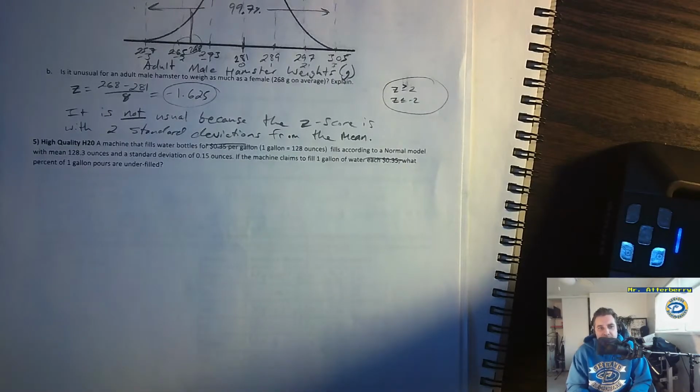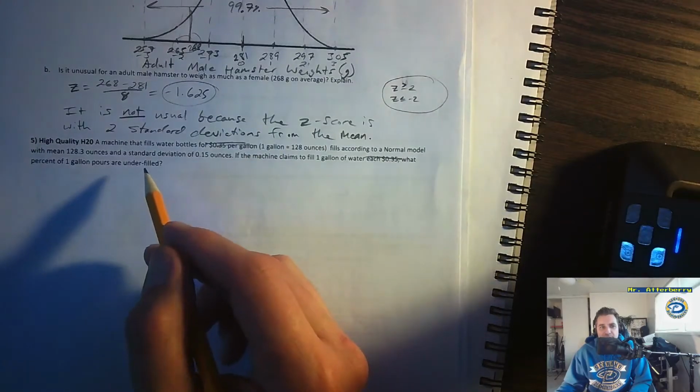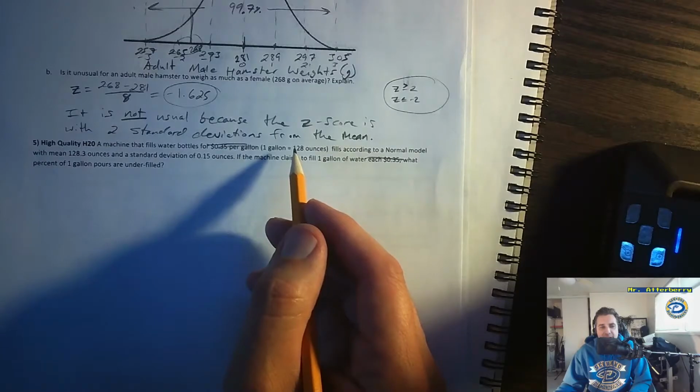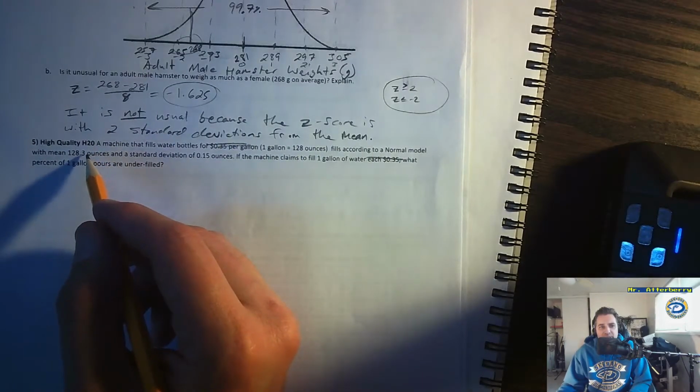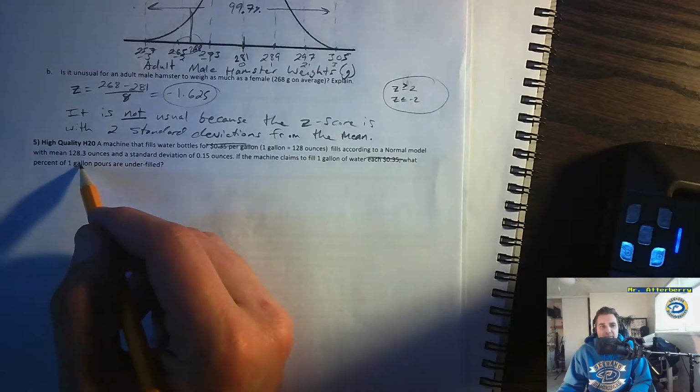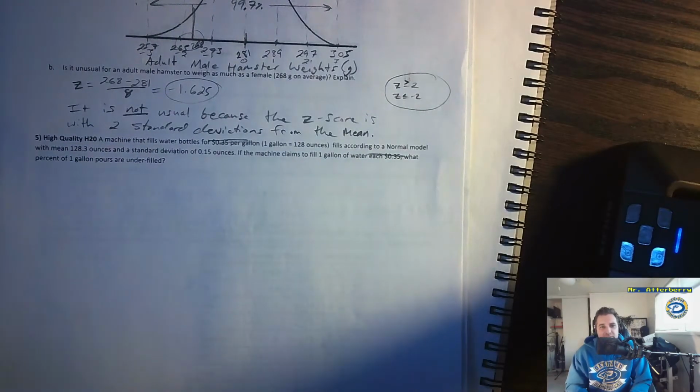So a 1 gallon pour underfilled would be less than 128. I'm thinking right now, on average, most of them should be about filled or a little bit extra, right? So what if you had 1 gallon and it got under? What would that look like? So what percent? There's a few ways you can figure this out. I'm going to show you the method you should start with. To start, I like drawing this out.